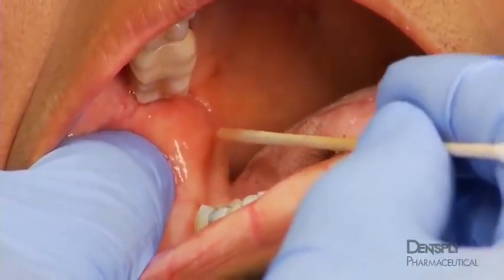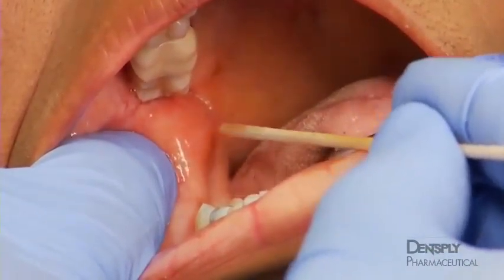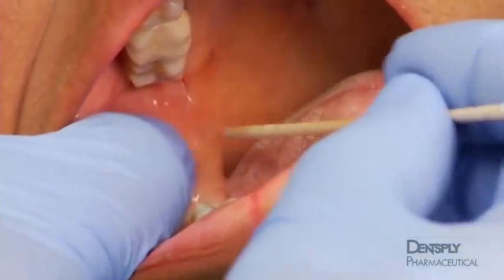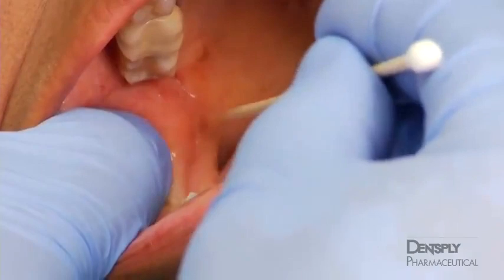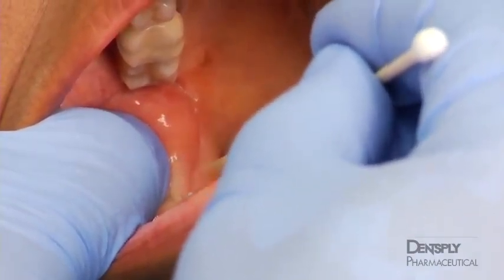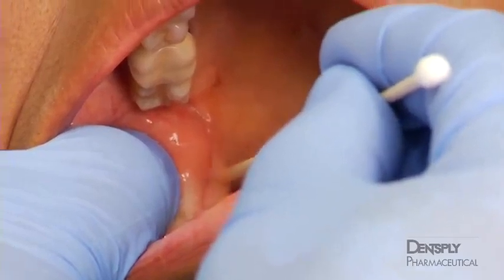The insertion point itself is on this line just lateral to the pterygomandibular raphe, the soft tissue roll that denotes the junction between the buccinator and superior constrictor muscles and marks the medial border of the pterygomandibular space.